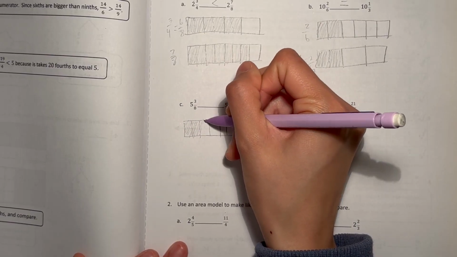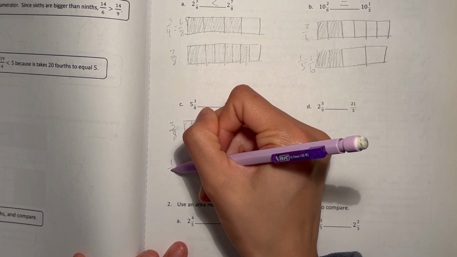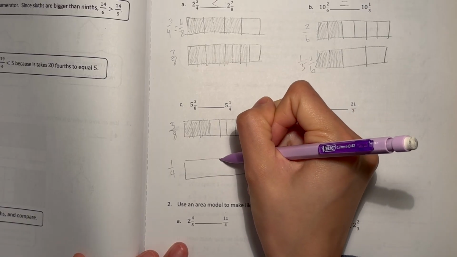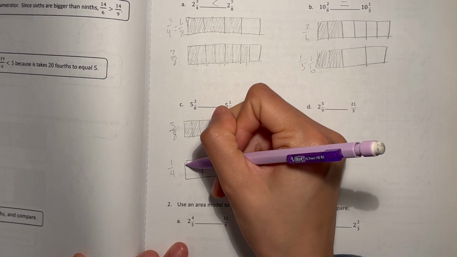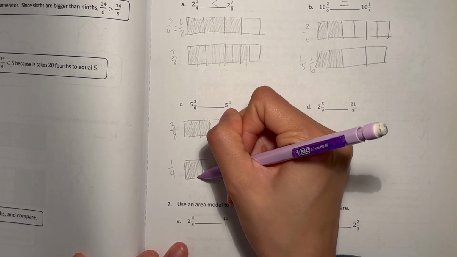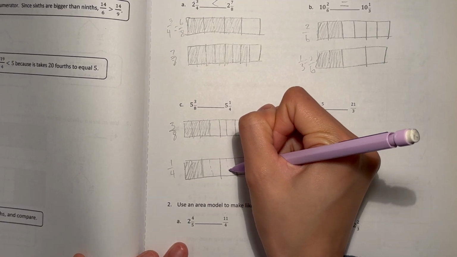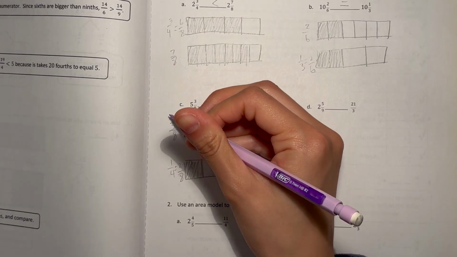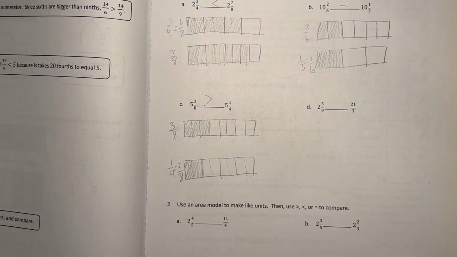Three eighths versus 1/4. So 1/4 we can draw lines to make 4/8. It's equal to 2/8. So 3 is greater than 2, which means 5 3/8 is greater. Now D.